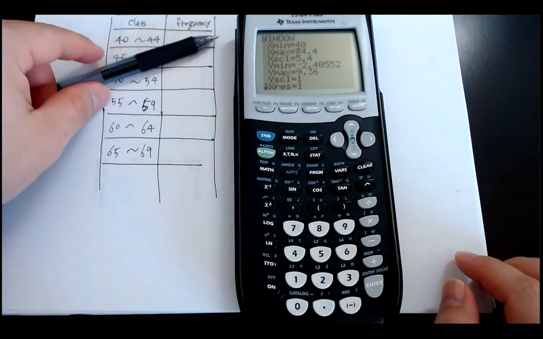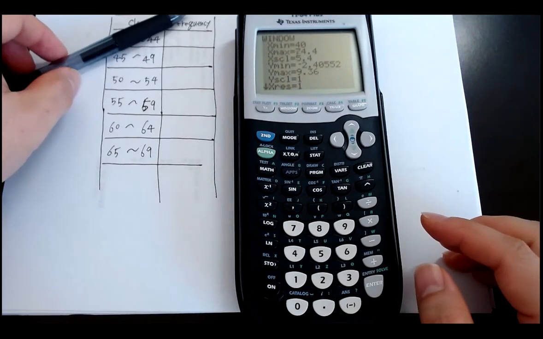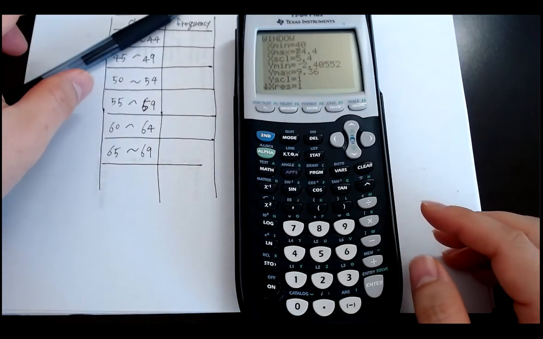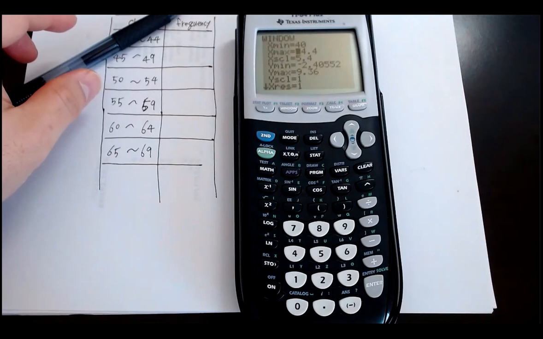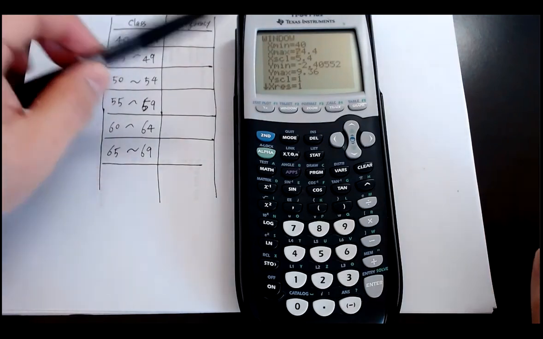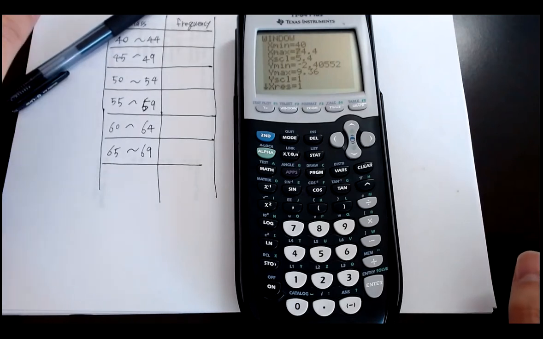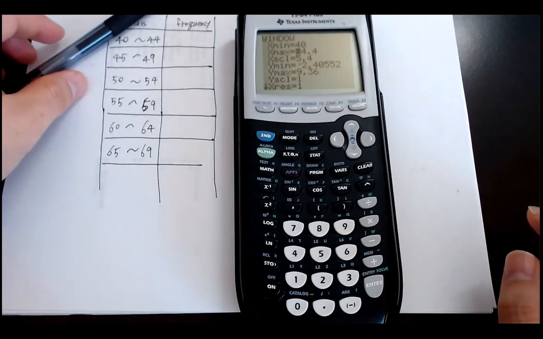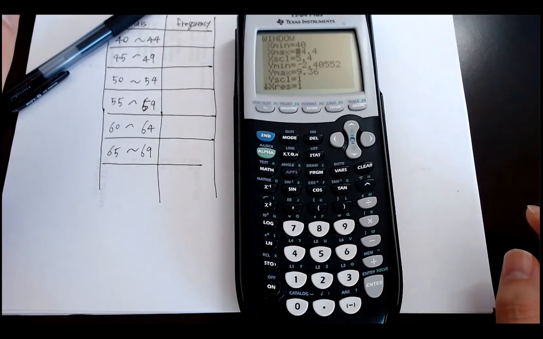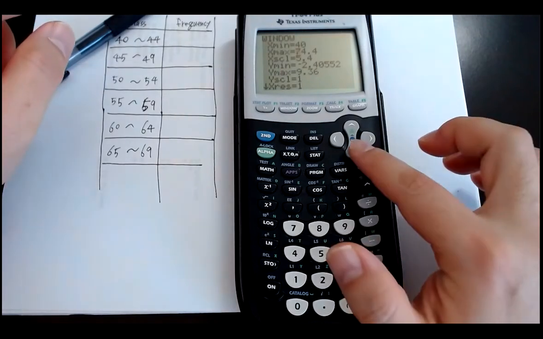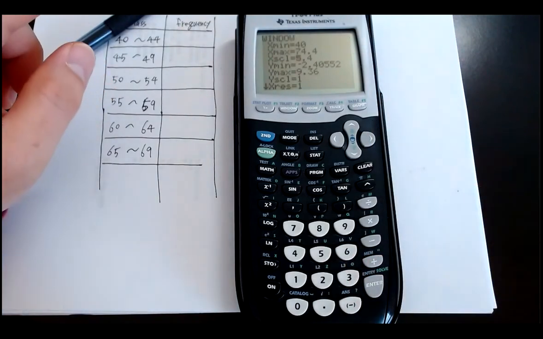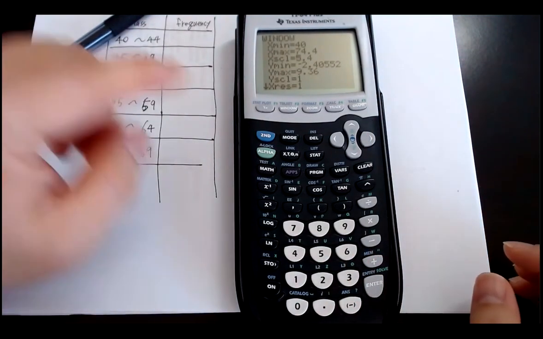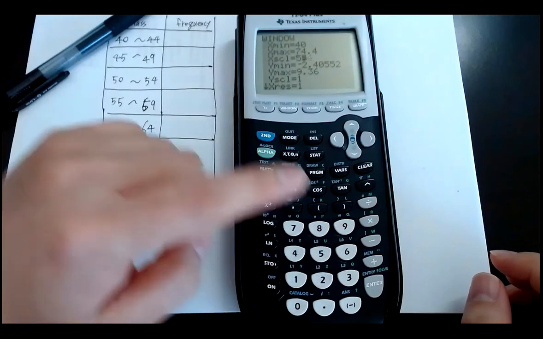Okay, and then Xmax, you don't have to check this, okay, unless that number is below the maximum data value. But I'm sure that in the data set given in the problem, the maximum data value is 69, so 74, that's fine. And the Xscl, that's the class width, should be 5, not 5.4, so change it.